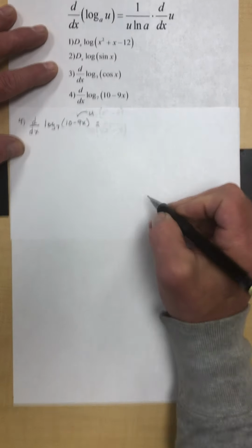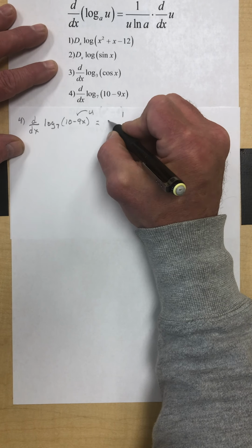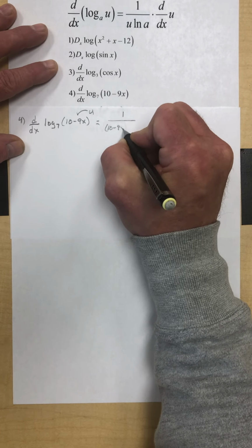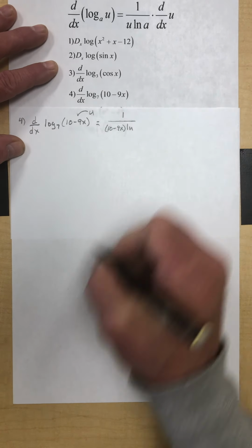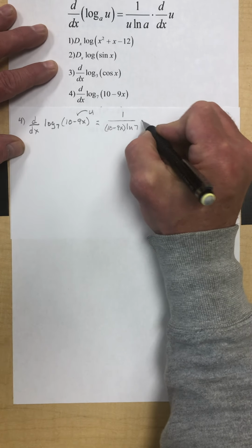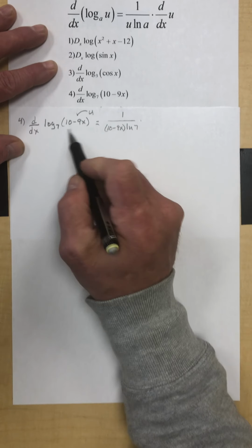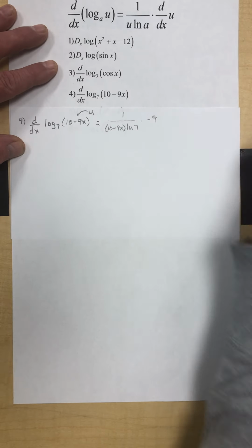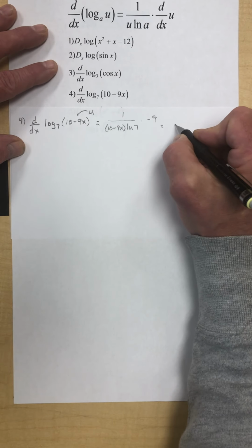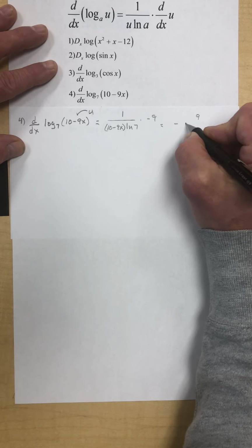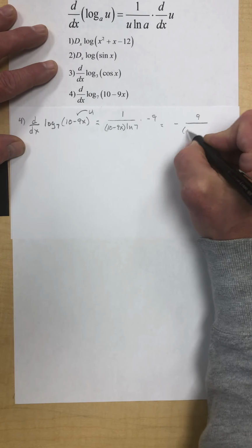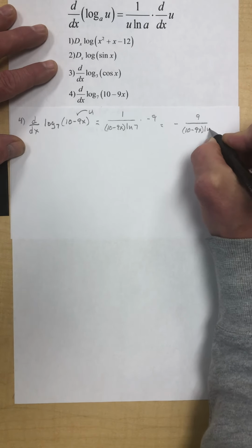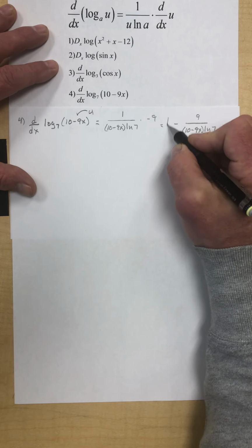So we take the derivative and we get 1 over u, which is 10 minus 9x, times the natural log of the base, which is 7, times the derivative of u. And the derivative of 10 minus 9x would just be negative 9. Clean it up. So we get the opposite of 9 over 10 minus 9x times the natural log of 7.